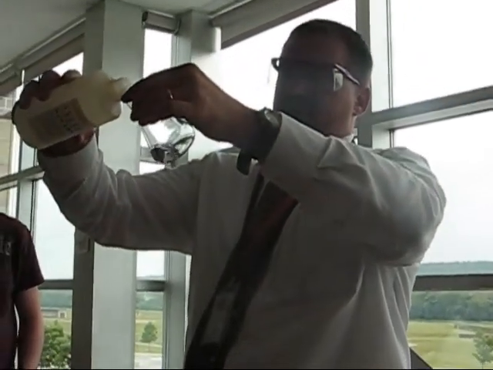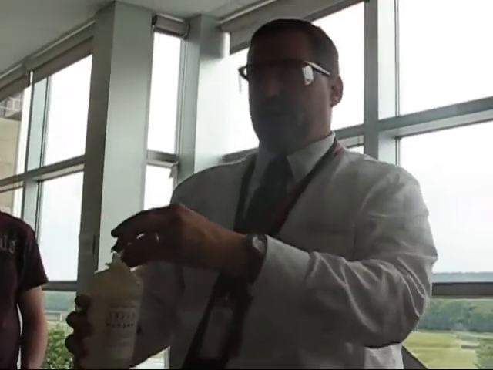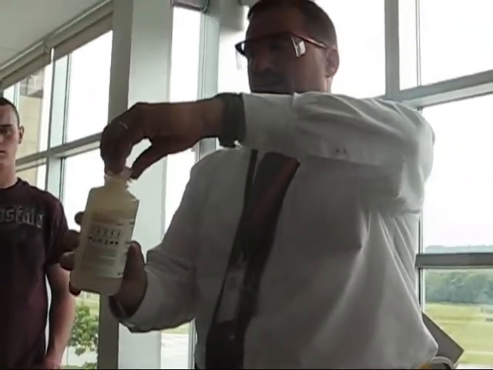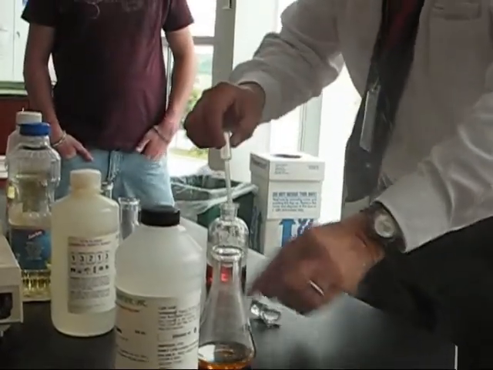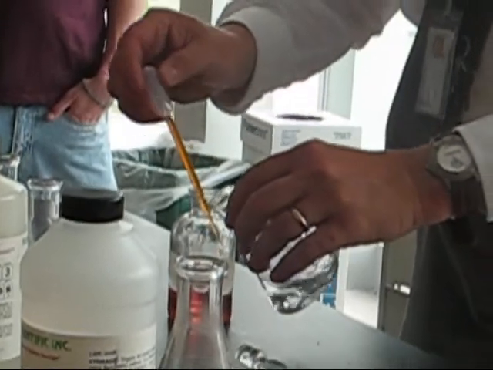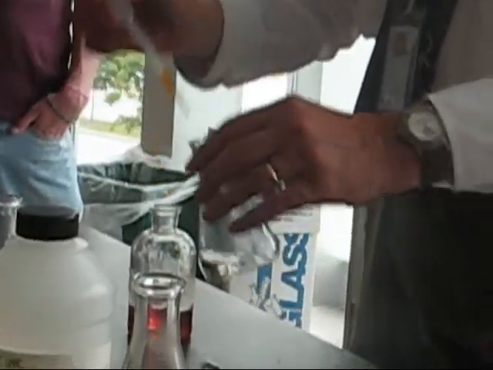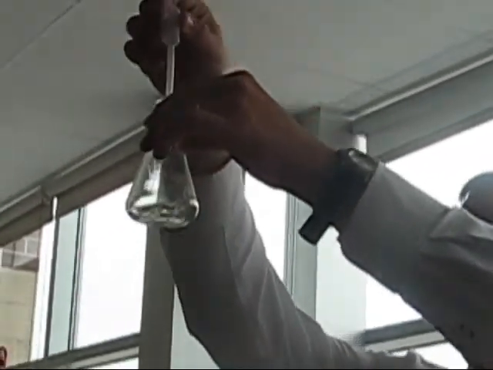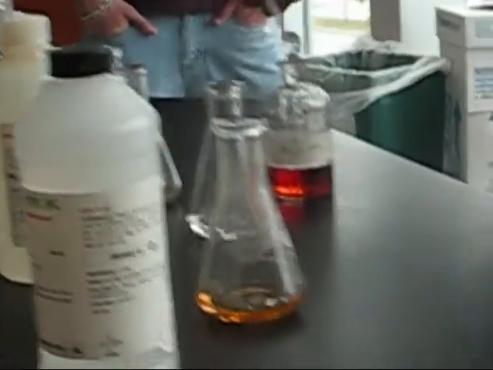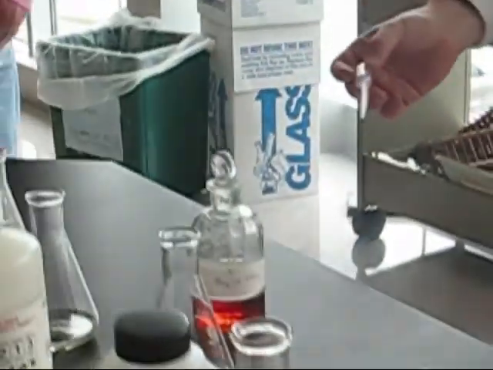No, don't do that. Here's cyclohexene. This has a single double bond in it. Can the bromine find it? Oh, I think so. Let's find out. I'm going to pour some of this in. Okay. I want you to notice, as soon as it hits the liquid, the red color disappears. Why? That's the test for double bonds. So you can see the contrast between those two.